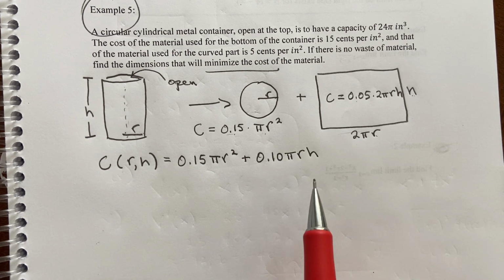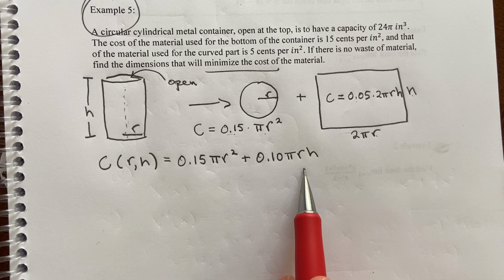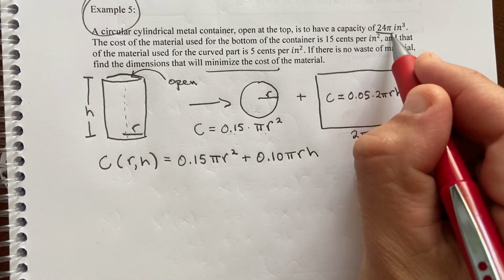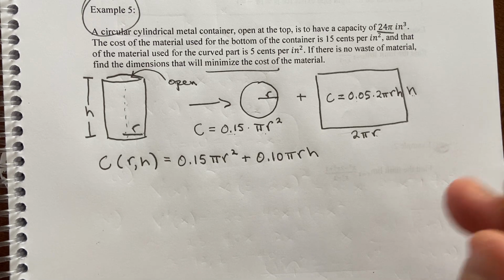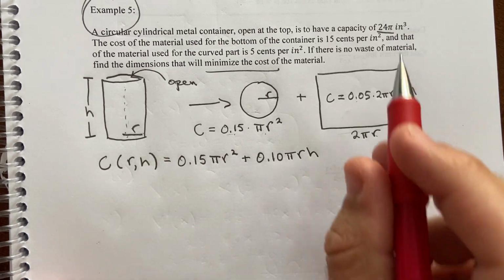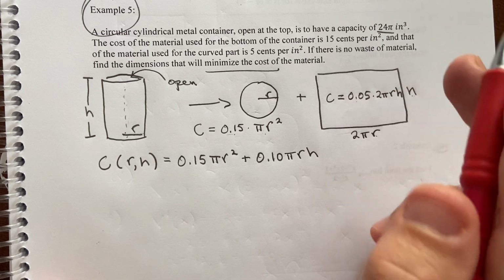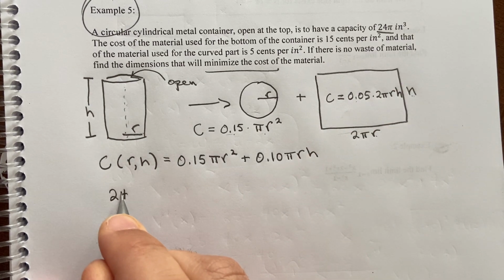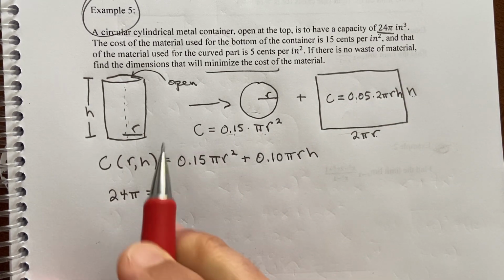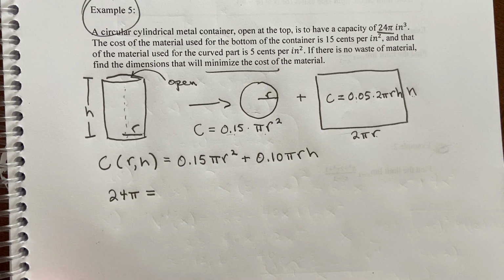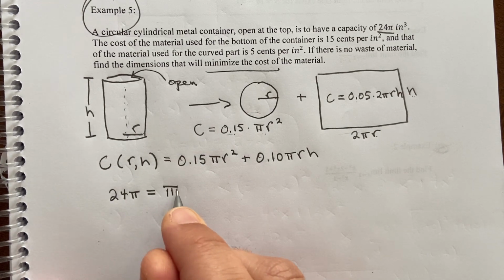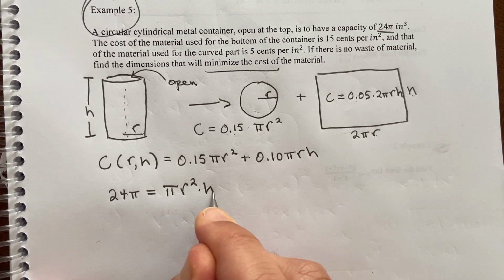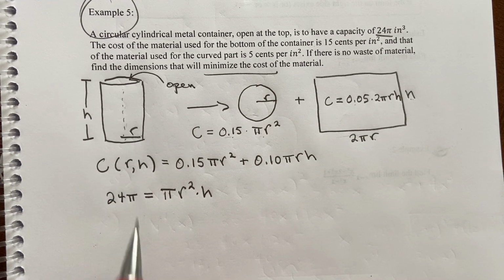So we want to eliminate one of the variables. I have not used this information yet, so I know that the volume of this can should be 24 pi cubic inches. So 24 pi should be equal to the volume of the can, which would be pi r squared times h, the volume formula for a circular cylinder.